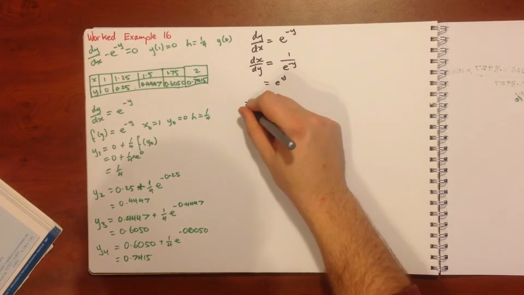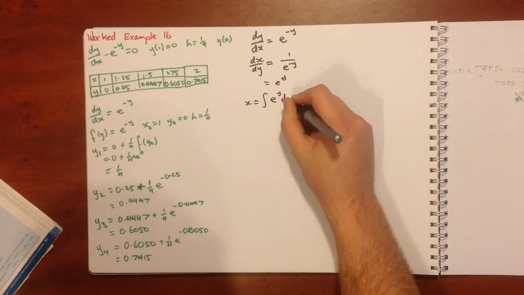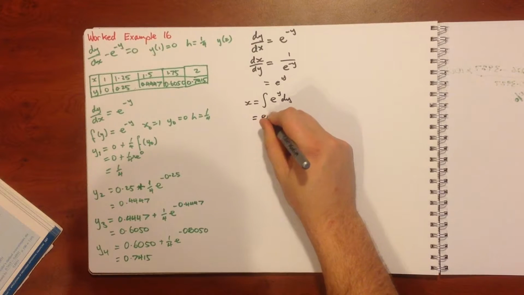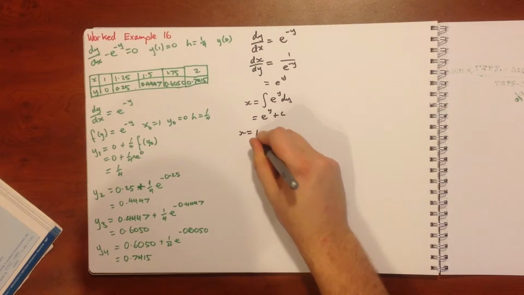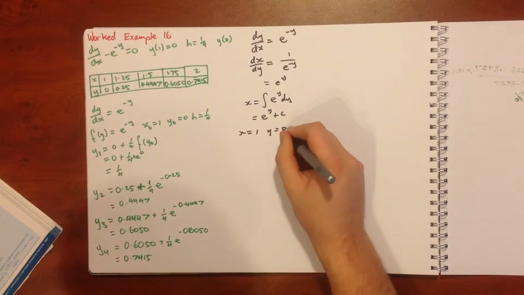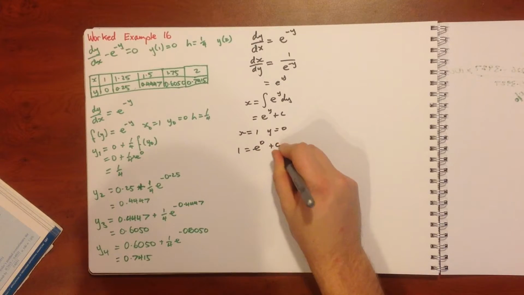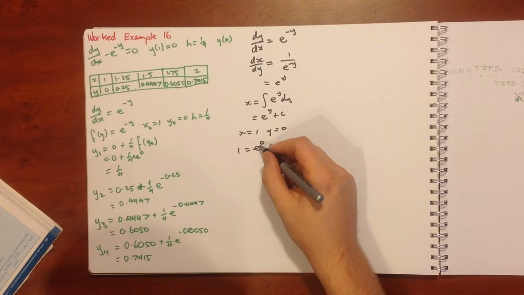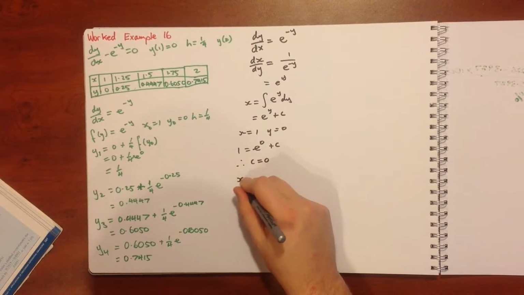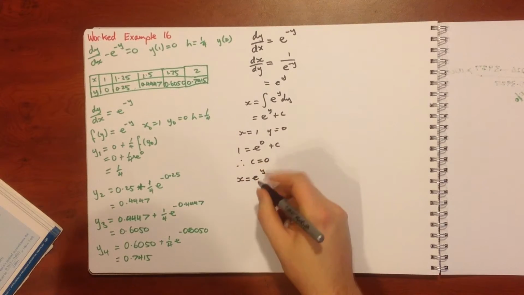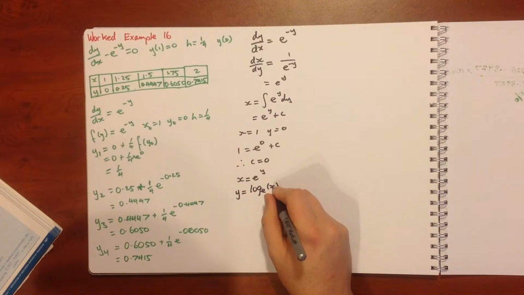So we're saying our x equals the integral of e to the y dy, which is equal to e to the y plus c. We know x equals 1, y equals 0, so we say 1 equals e to the 0 plus c. E to the 0 is just 1, so we can see that our c is going to be equal to 0. So we can just say x equals e to the y, so y equals log to the base e of x.